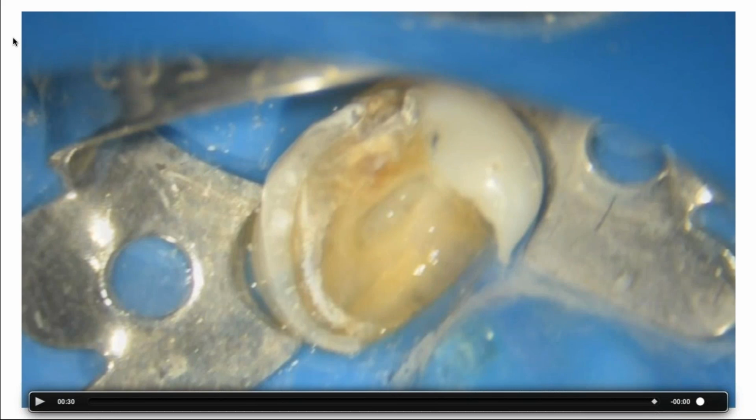For retreatment, do you use just the shaper to scrape away that gutta percha and cement, or do you put irrigation in there as well? Well, I use solvent and I use the shaper to take the main core of the gutta percha out, and then the finisher I use with irrigant. Okay. All righty.